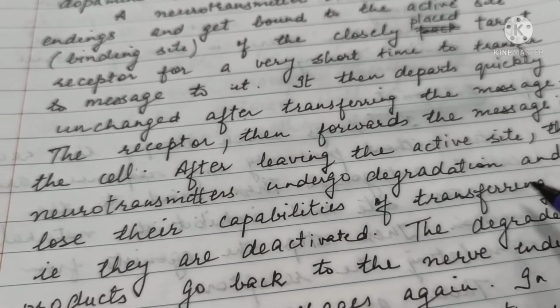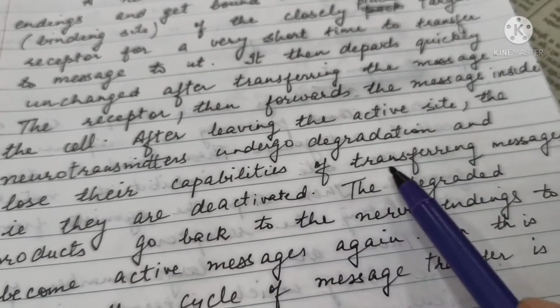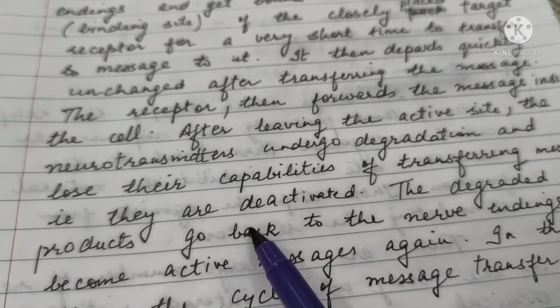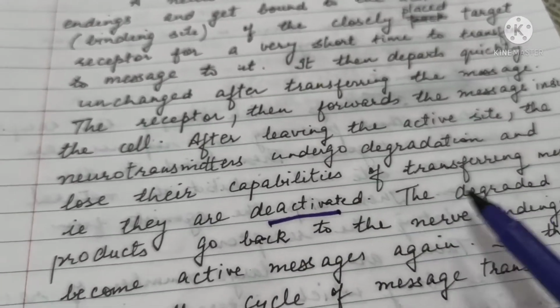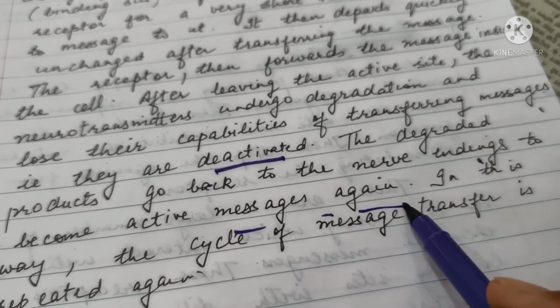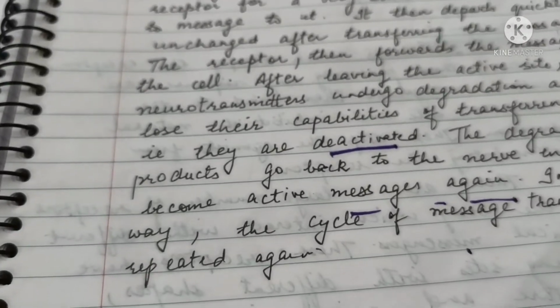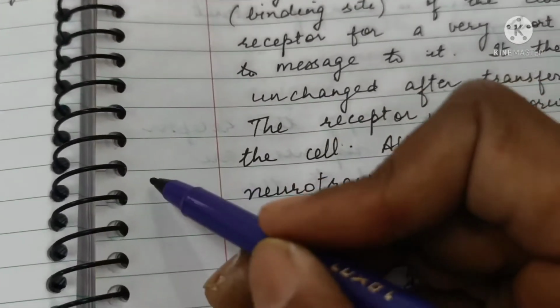After leaving the active site, the neurotransmitters undergo degradation and lose their capability of transferring messages. That is, they are deactivated. The degraded products go back to the nerve endings and become active messengers again. So in this way, the cycle of message transfer is repeated again and again.